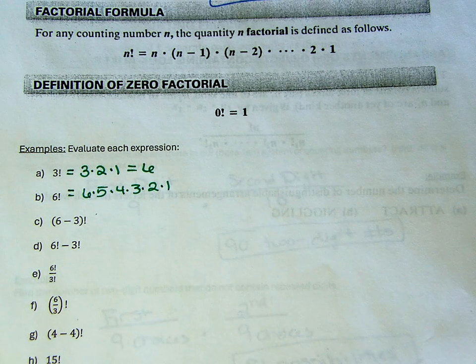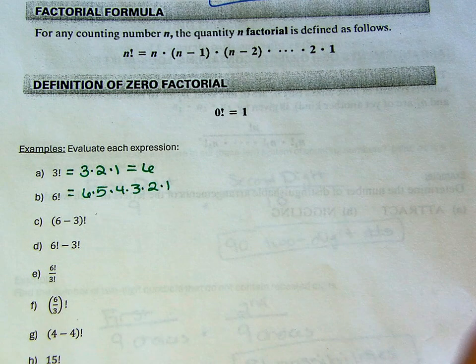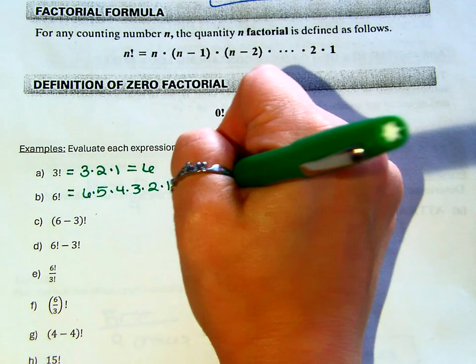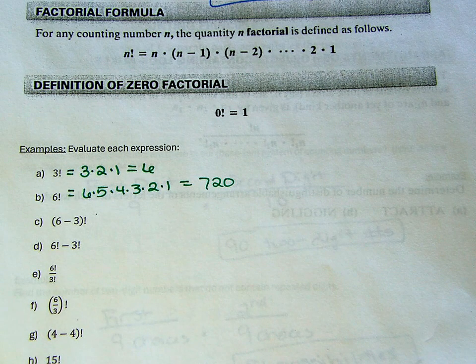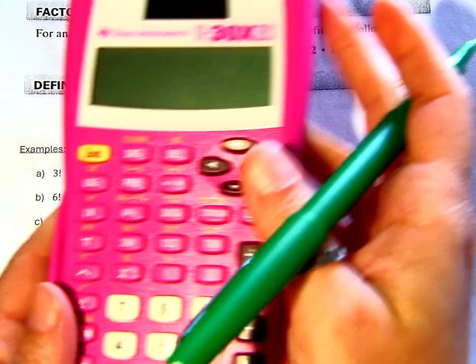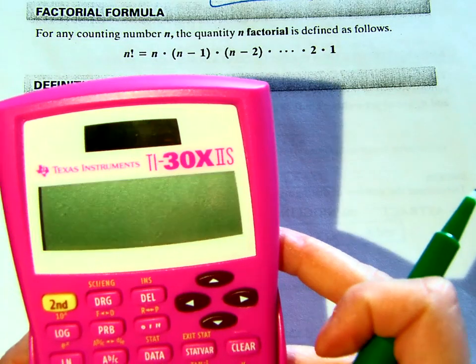This is 720. Now, before you say, oh, I don't have to multiply this all out, your calculators do factorials. And I had to find it on this one. On your blue and white one, it's right there. It's noticeable. But on here, where was it?